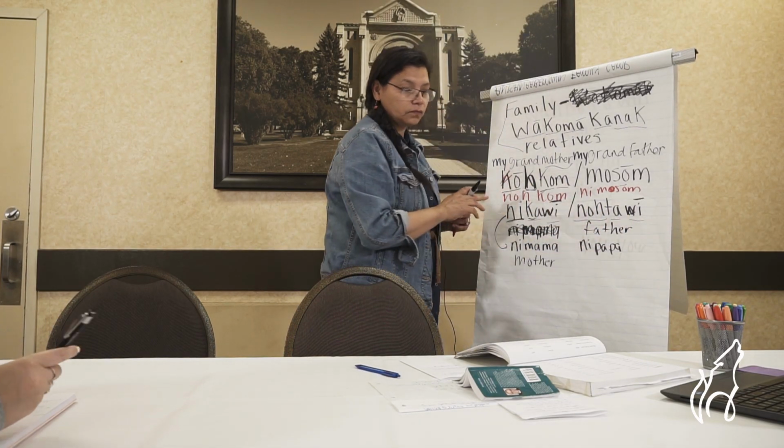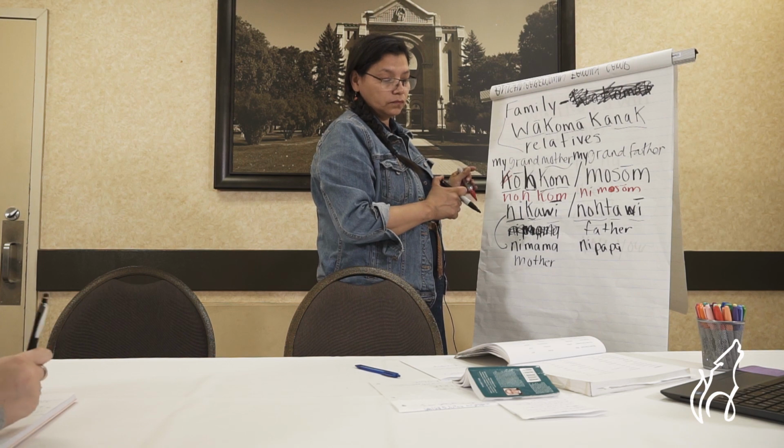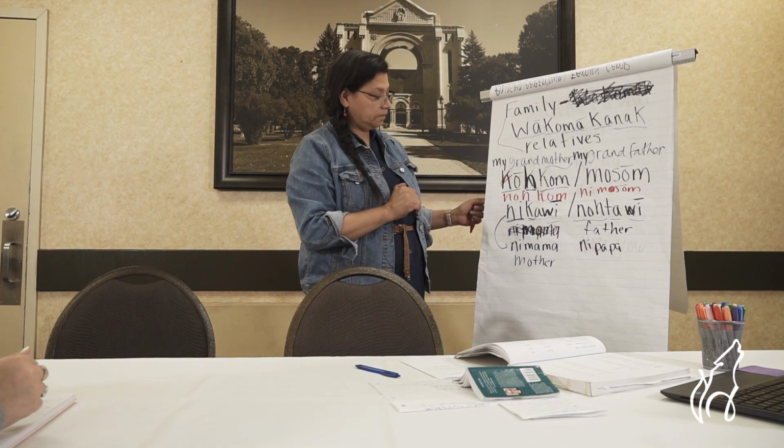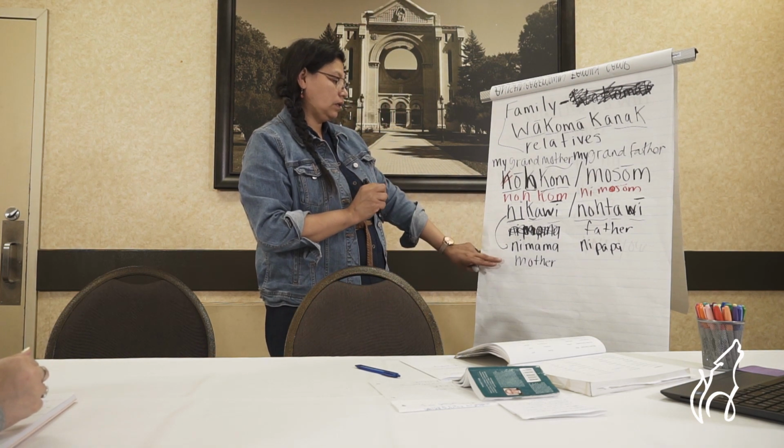Would you say the top ones are more formal and the bottom ones are more informal? Or are they both the same level of formality?